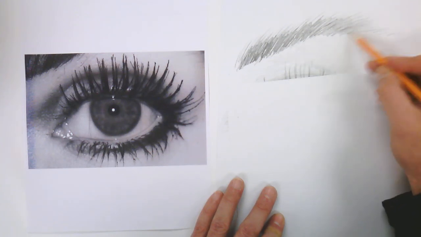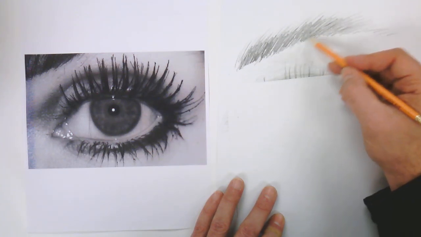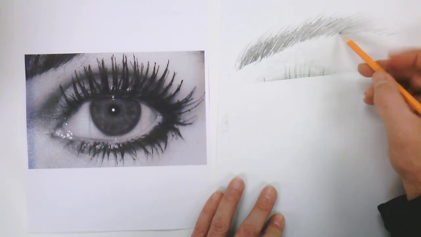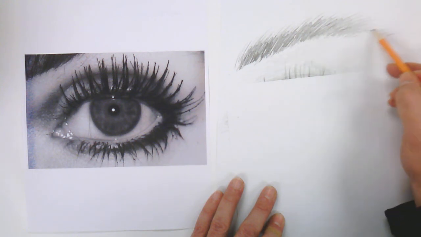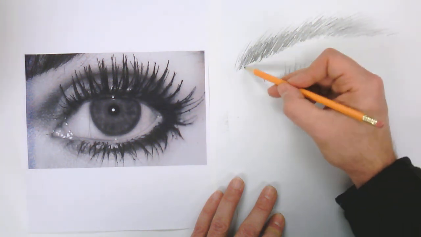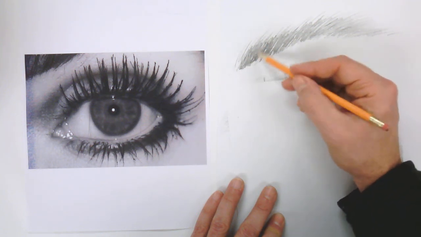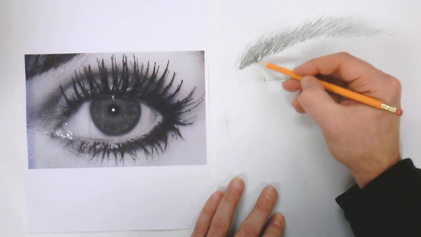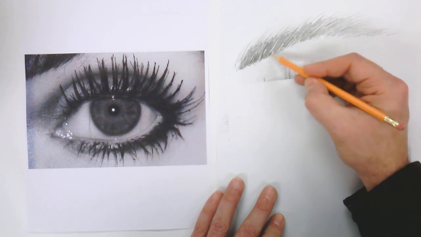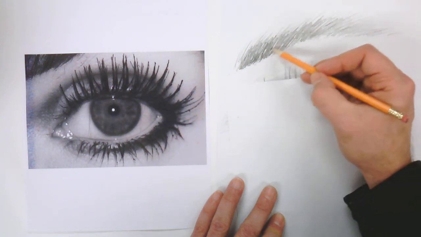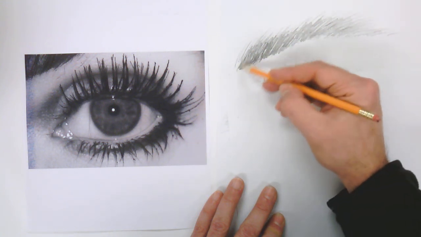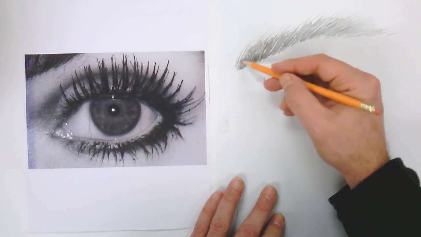And that's going to help it get sharper. Or you could just stop and sharpen your pencil, and that's fine. But a way of continuing to work while you draw is just to keep turning your pencil, so that way it kind of self-sharpens.